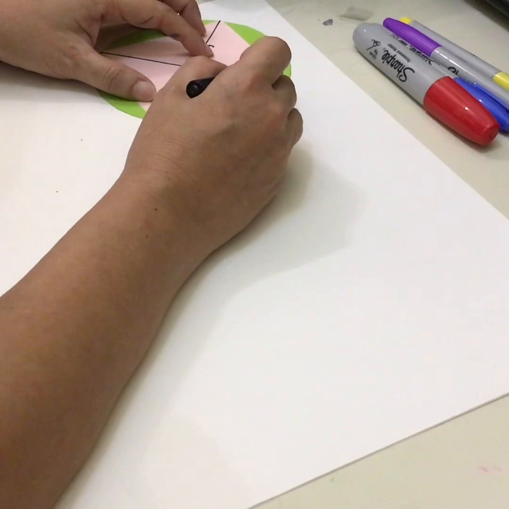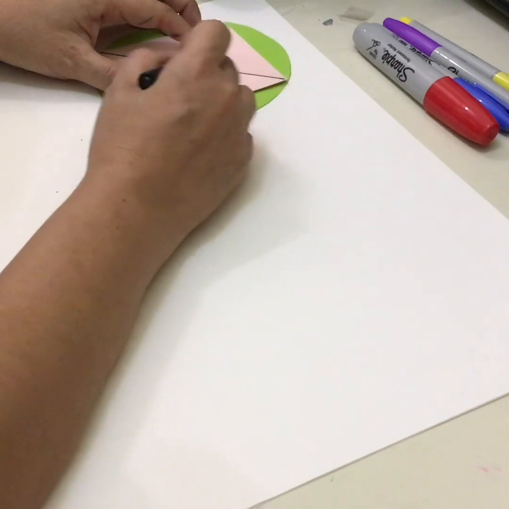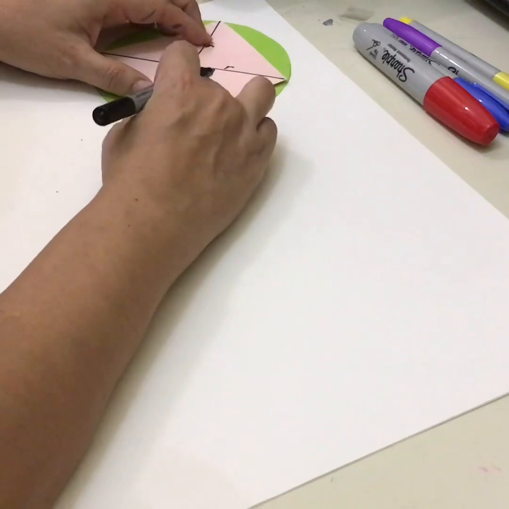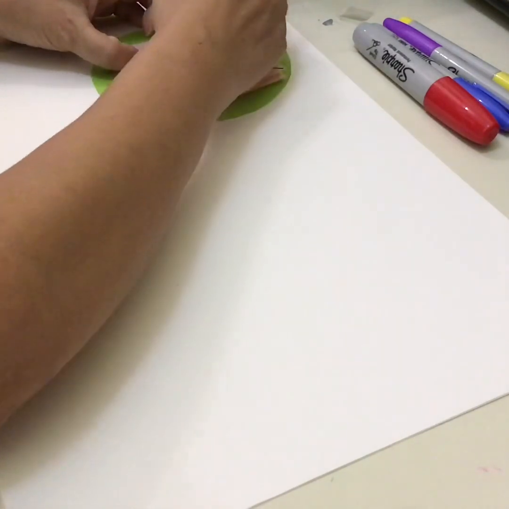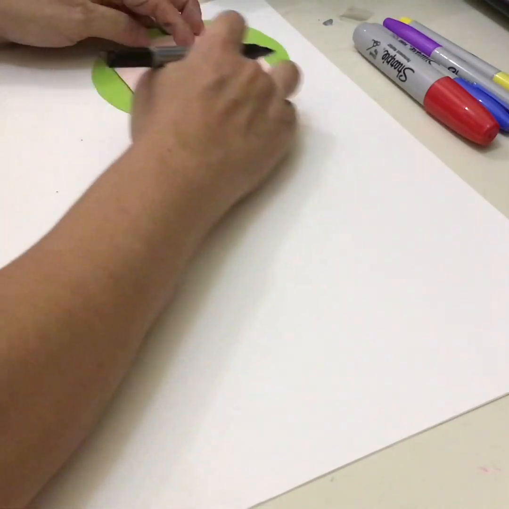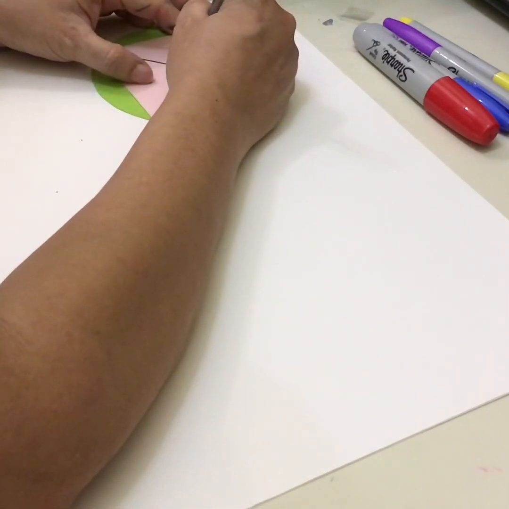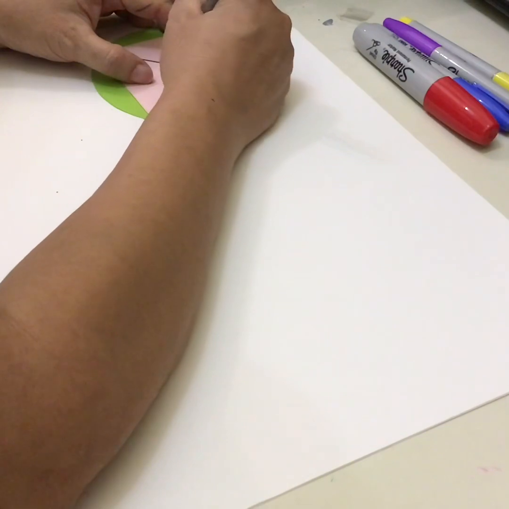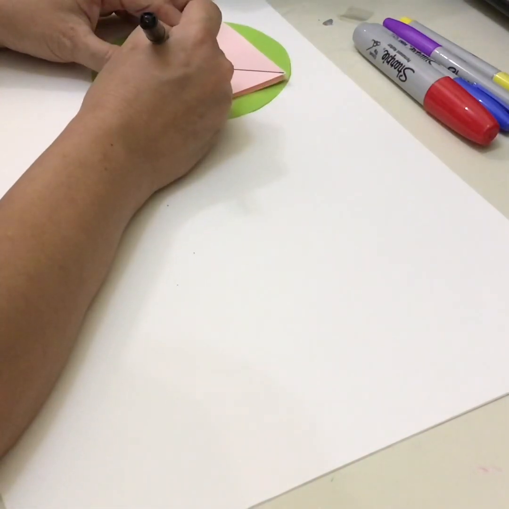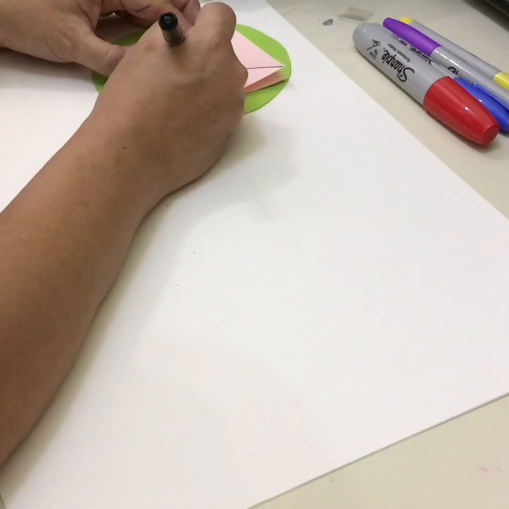Alright, and just now, as I mentioned, the vertex of the square just touches the circumference of the circle. So this length here is the radius. We also know that the diagonals of a square bisect each other at 90 degrees. So all the angles here are 90 degrees.